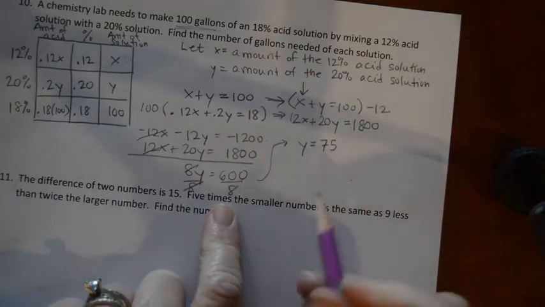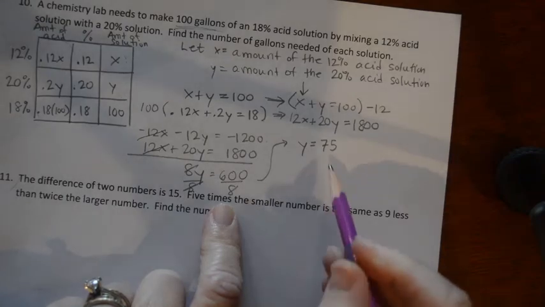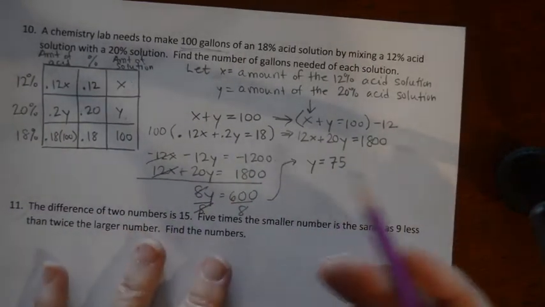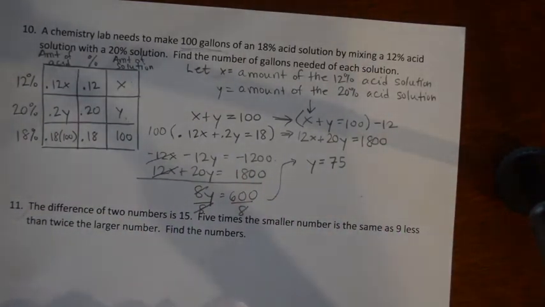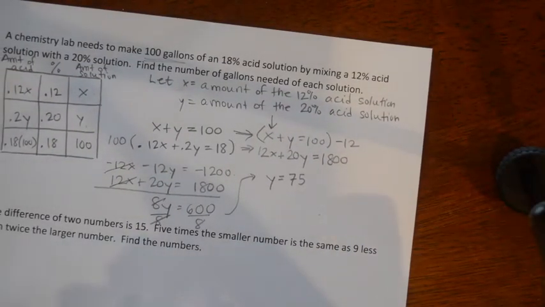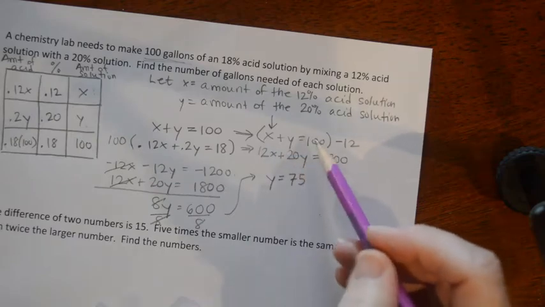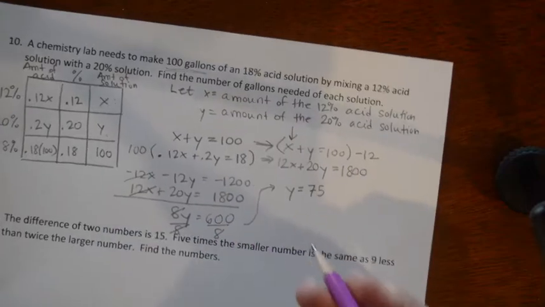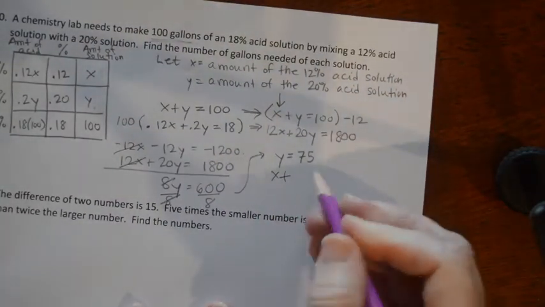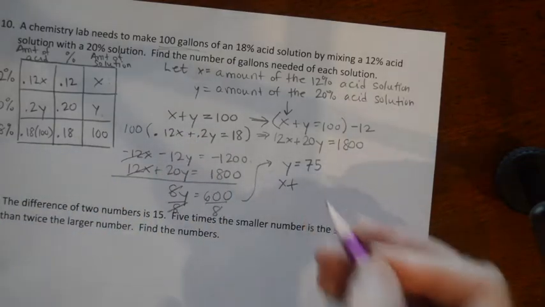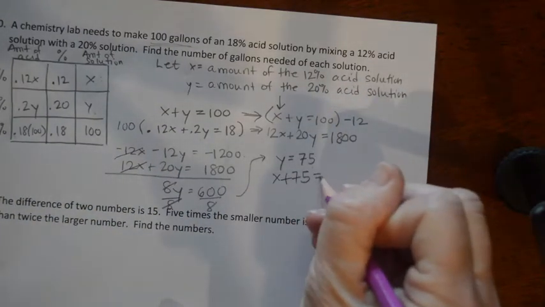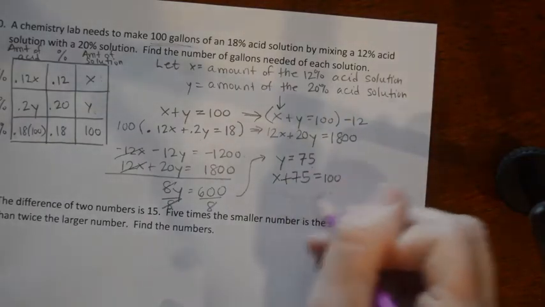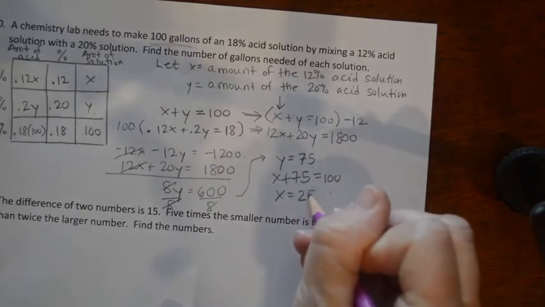All right, so that tells us that we should be using 75 gallons of the 20% solution. Again, back here, that's what y stood for. But now we need to find out what x is. All right, so think about what we would have done in class. Hopefully you said you go back to one of the two original equations. The easier one by far is this one right here. So I'm going to take and rewrite this as x plus, instead of y in here, I'm going to write the 75 that we just found and say that has to equal 100. All right, and when I solve that, I subtract 75 from both sides, I get x equals 25.